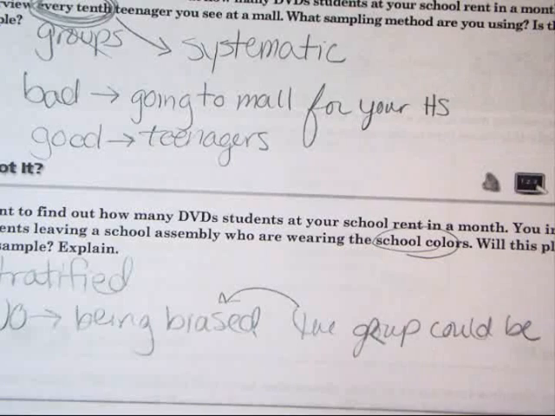The group could be biased. And if you think about that, think about your friends. Think about Southside. Think about the kids who wear the school colors. Think about the kids who don't. Do you think that they are always school spirited students, are they the same as the students who maybe don't like Southside a lot? Probably not. So you need to be careful that when you select people, you select a good representation of what you're trying to find. Problem 4.